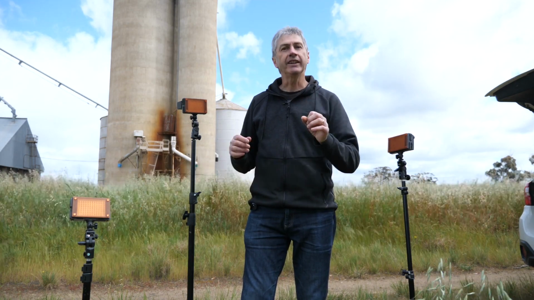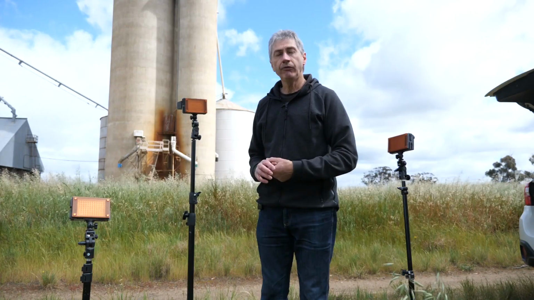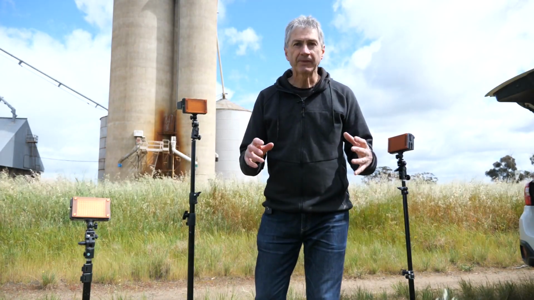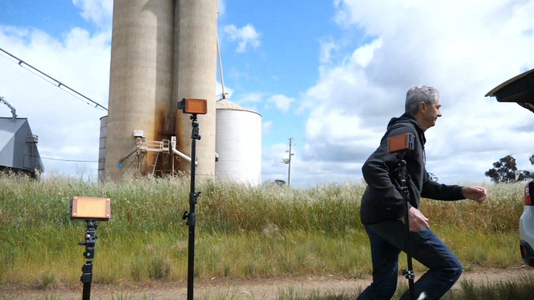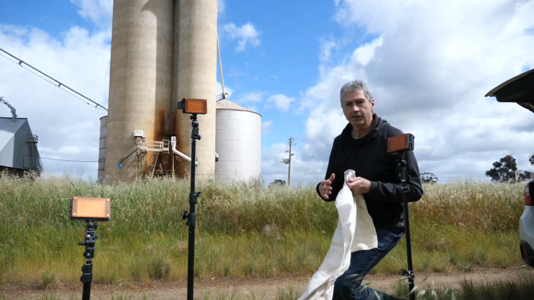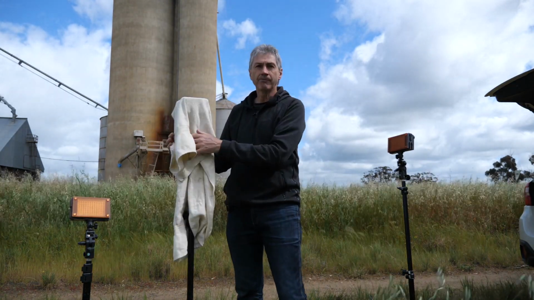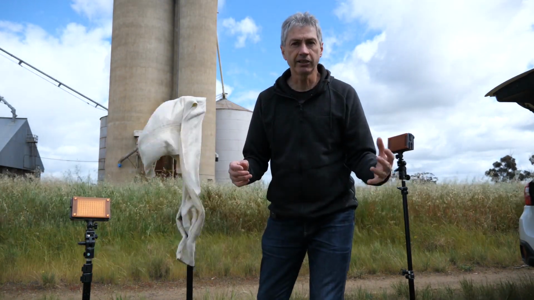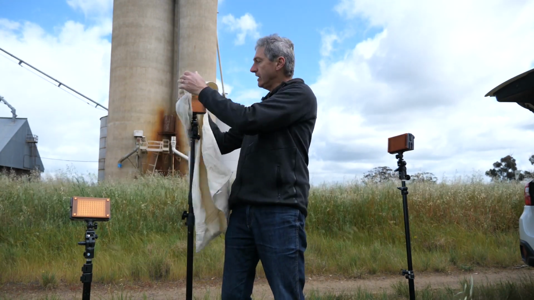That's why you need them to be very low level. There are some techniques you can use. If your light is a bit too bright, you can just wrap something over it. I've done this before. I've used a towel, something like this, and just put it over the top, and that dulls down the light considerably.